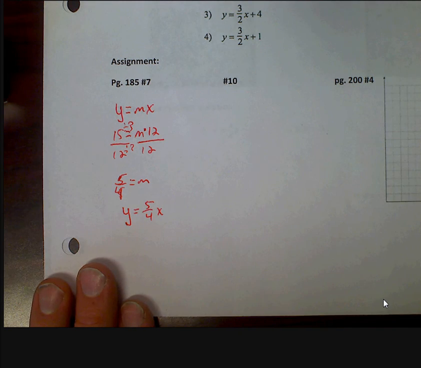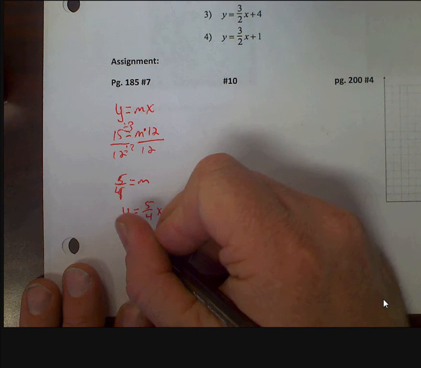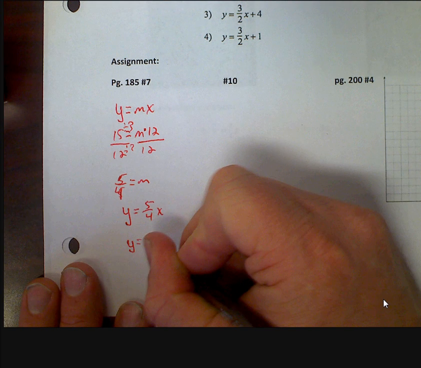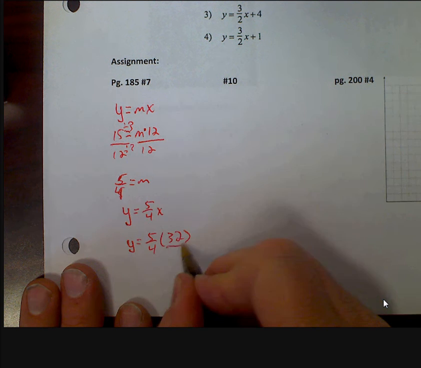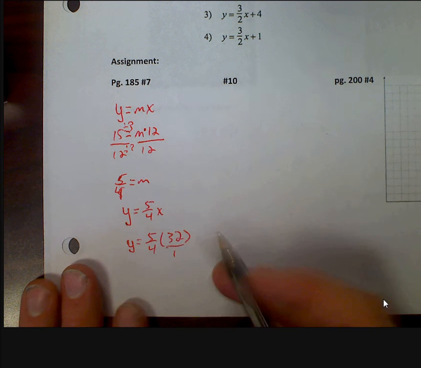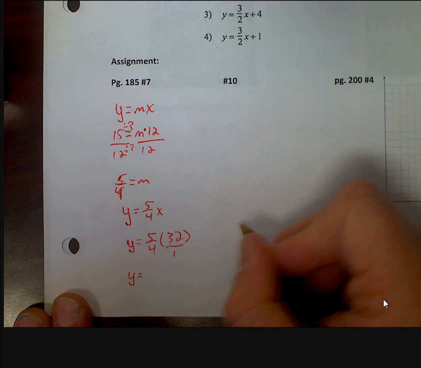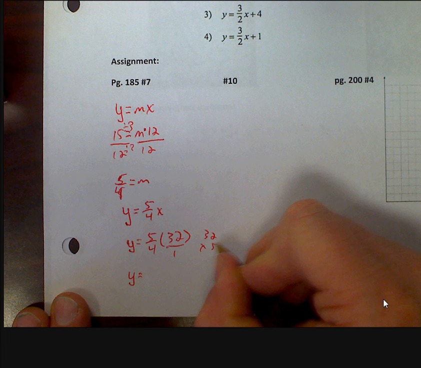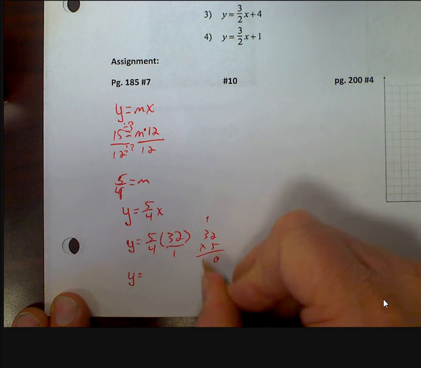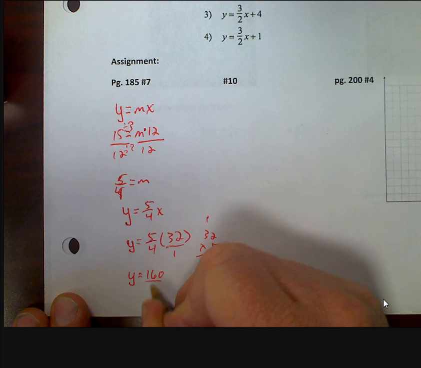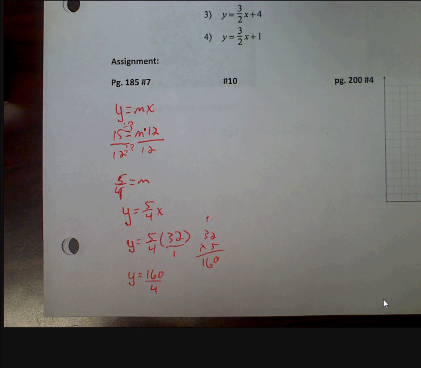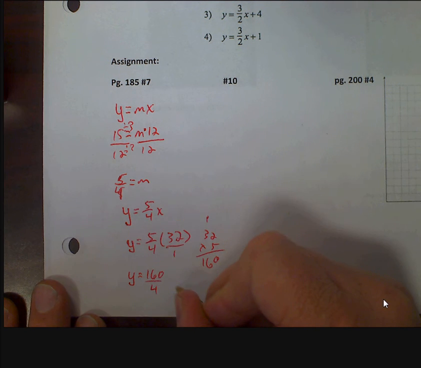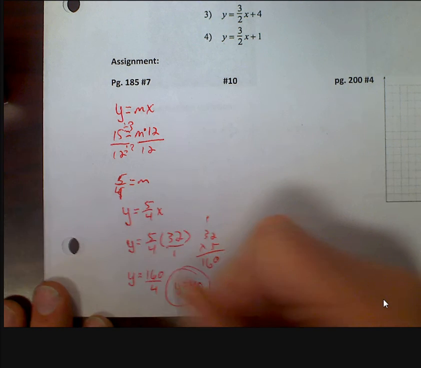Then it says find y when x is 32. So find y when x is 32. So I have two fractions. I could take top times top, bottom times bottom. So 32 times 5 gives me 160. 160 divided by 4, I believe, is 40. So y equals 40.